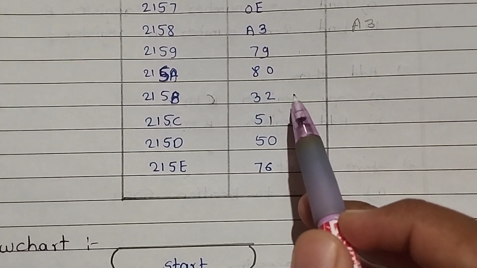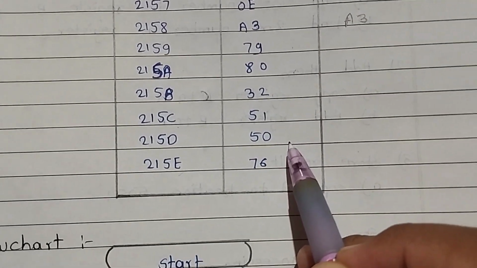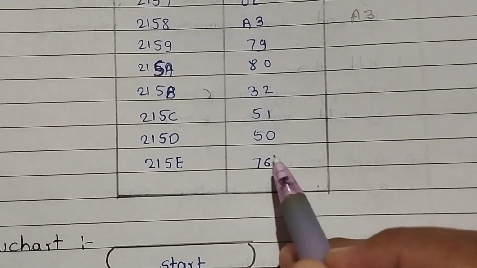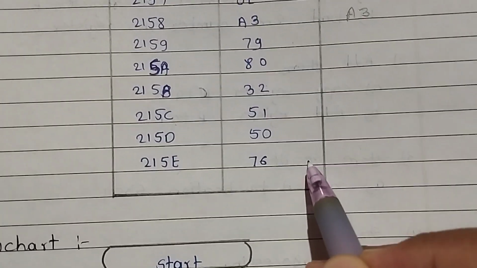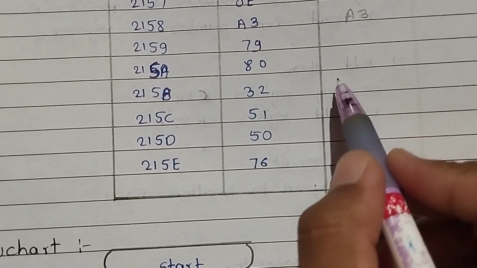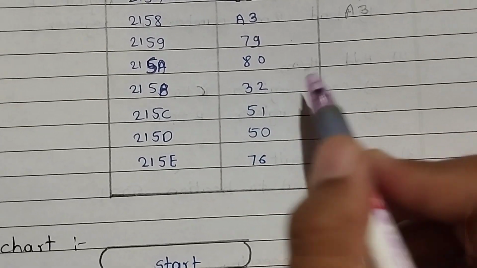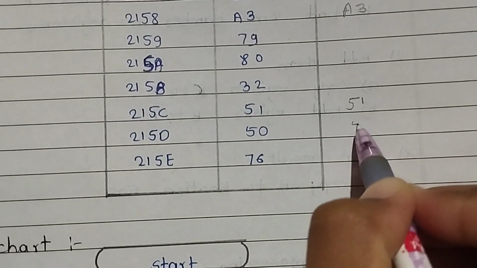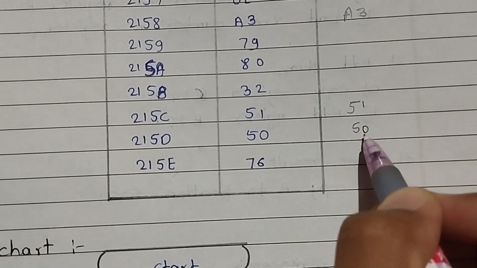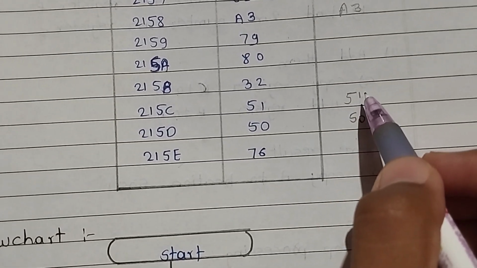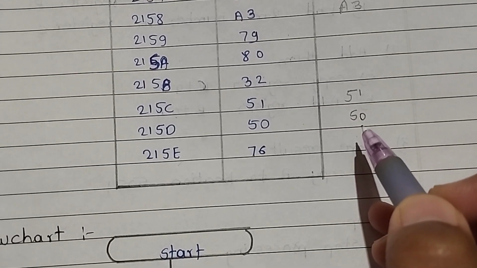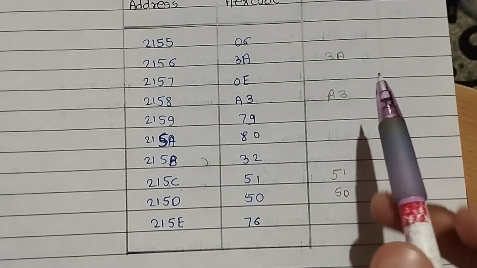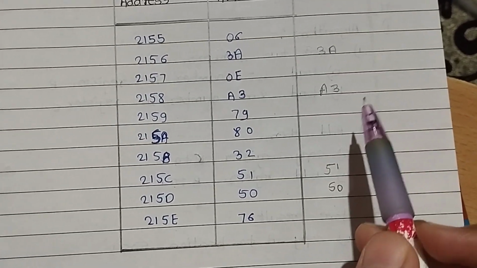So these 3 addresses are used for the 3 byte instruction, and the last one, 76, is the opcode of the halt. So 32 is the opcode and 51 and 50 is the data. 51 is the lower byte address and 50 is the higher byte address. Now using this table, we write the program.